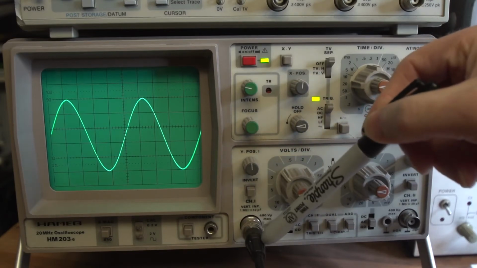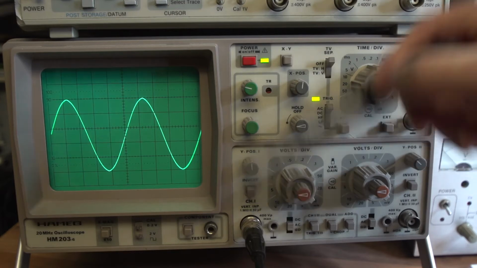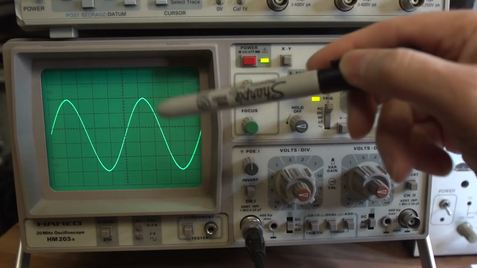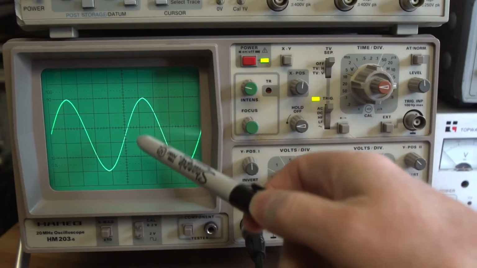It would tell you what the frequency is. But what if you don't want to do that? You want to use the scope to do it. Maybe you don't have a frequency counter already. So let's work it out.